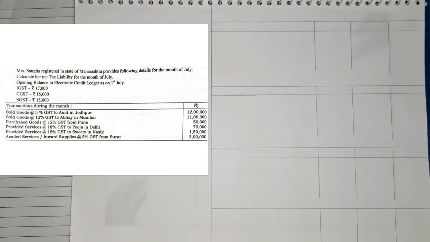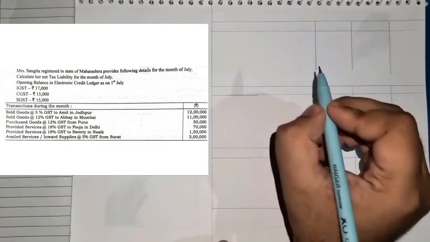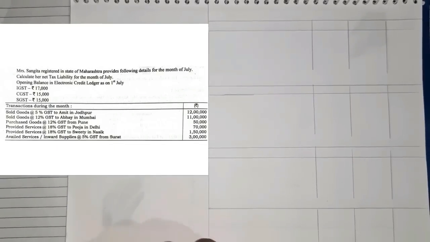Now remember, in order to find the net tax liability, we have to find 2 important things. Number 1, how much tax did the supplier collect from the recipient? Second, how much tax did the supplier pay during purchasing of raw materials? So how much tax he has collected from the recipient, and second, how much tax he has paid. These are the 2 crucial things that have to be found in the sum. Now let us see how we start the sum. We'll go stepwise. The very first step that we need to note down: remember the headings.